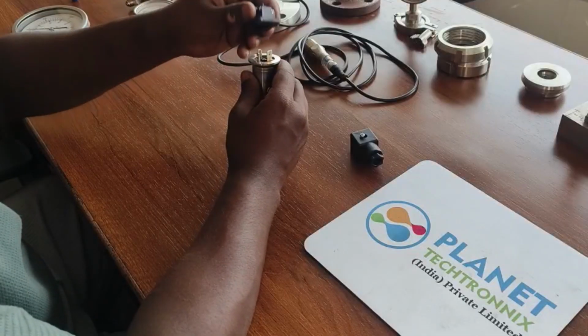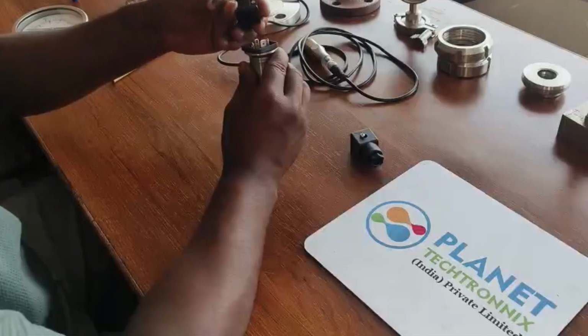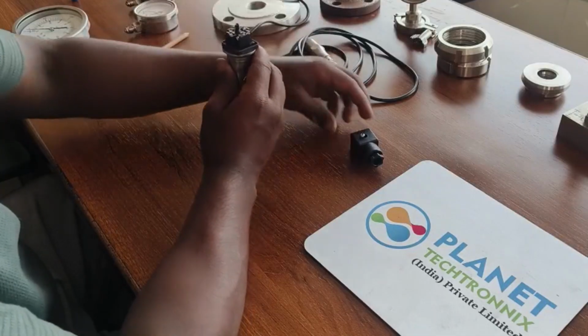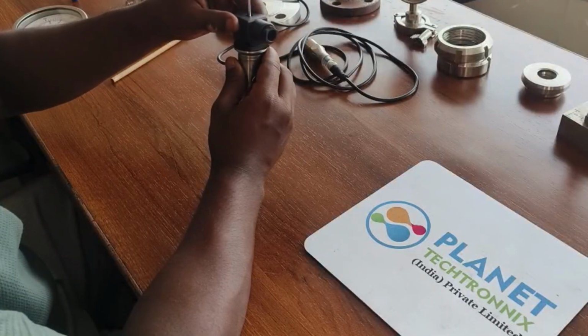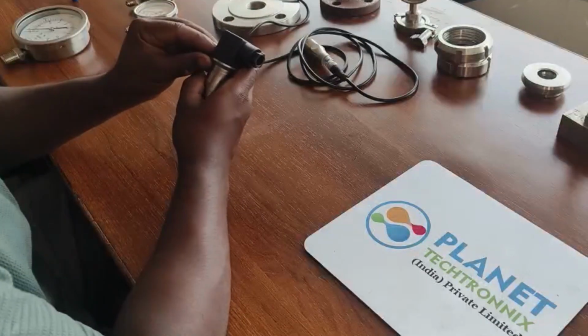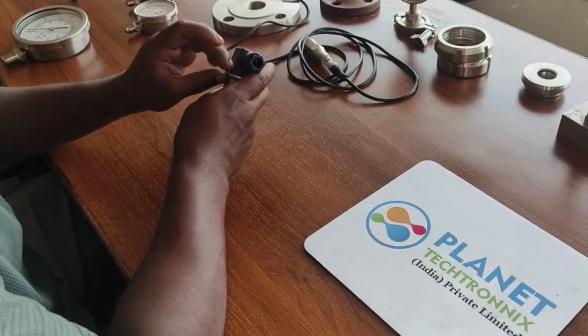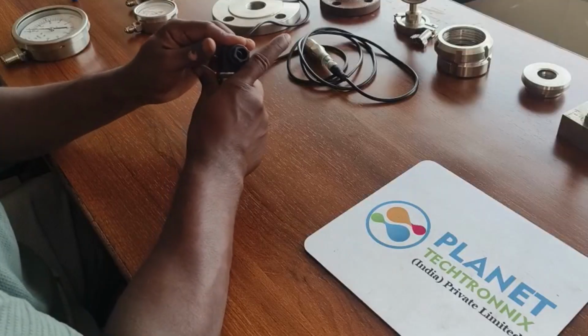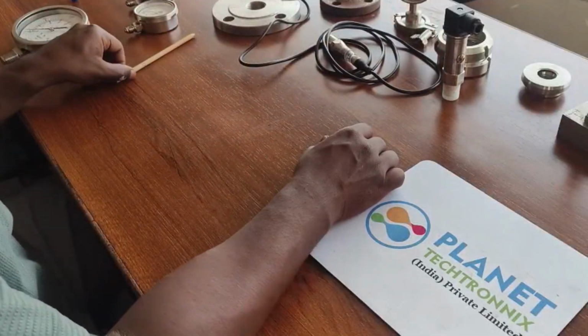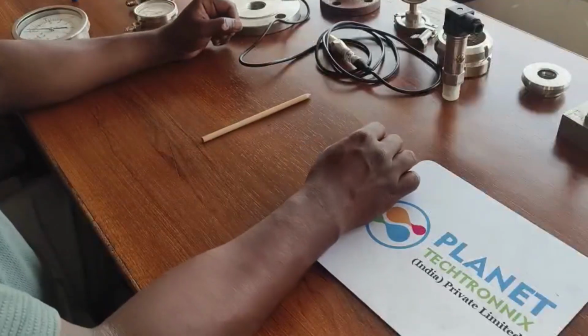Once the terminals are fixed in place, you can assemble the connector back together. It's a very straightforward and easy-to-wire connection, commonly used in industrial applications. These are the two basic electrical connections: the M12 4-pin connector and the DIN 43650 connector.